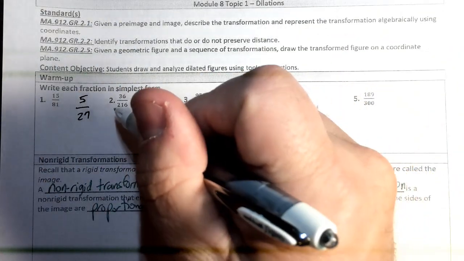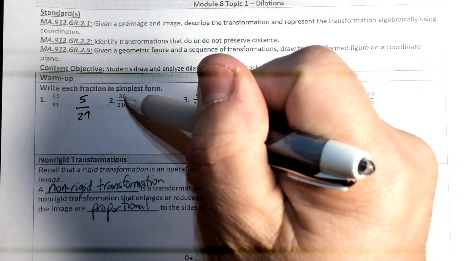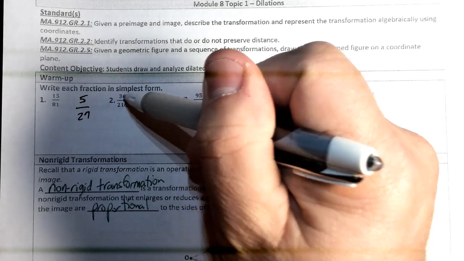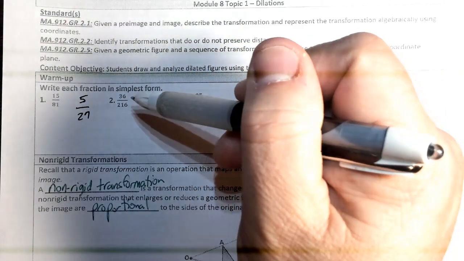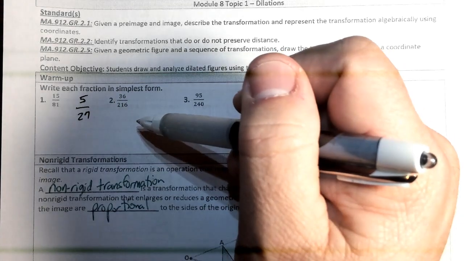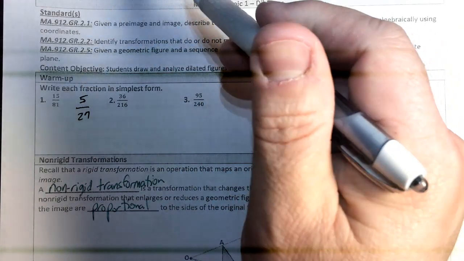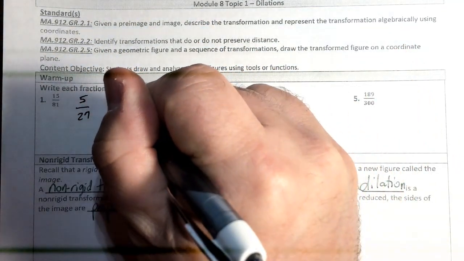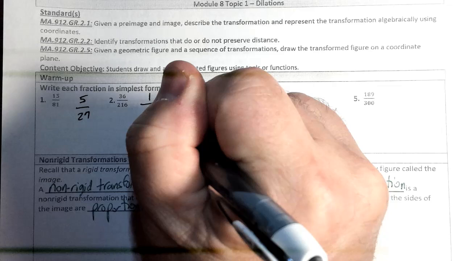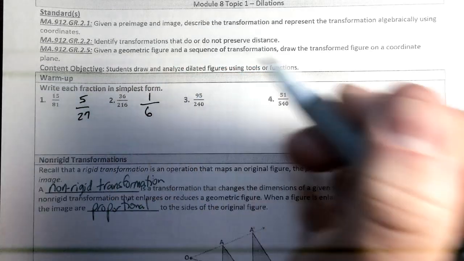Number 2, 36 over 216. They're both even, so 2 would work. They both end in 6. We could try 6. I think we could go bigger though. I just happen to know that 216 is a multiple of 36. So let's try 36. 36 goes into 36 one time, and 36 goes into 216 6 times.